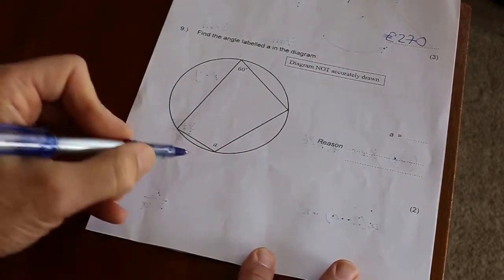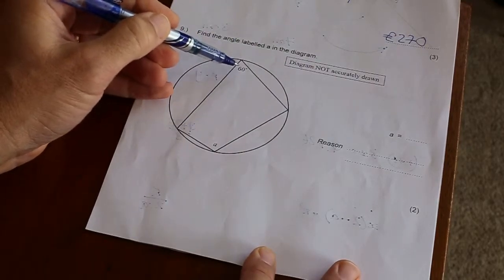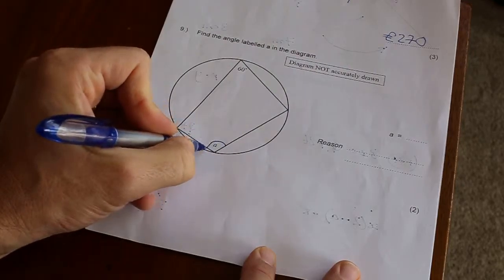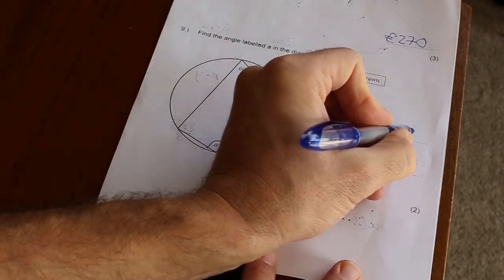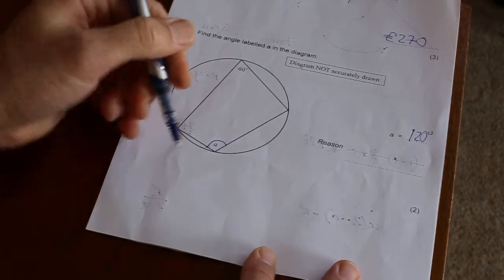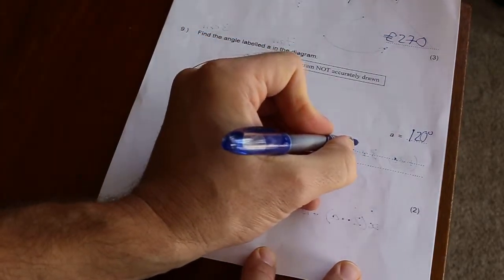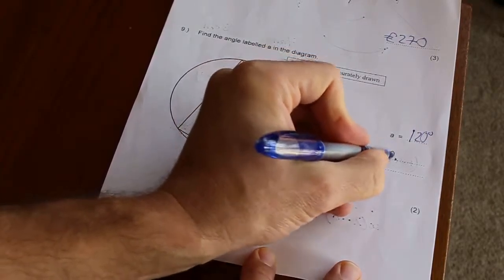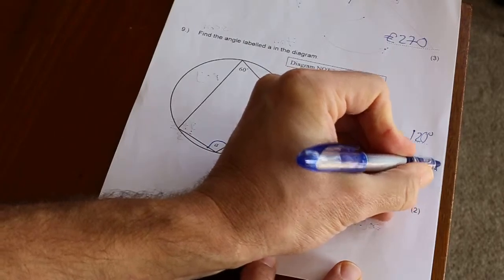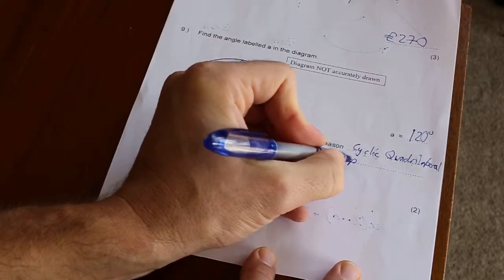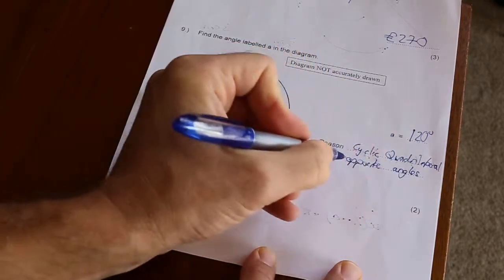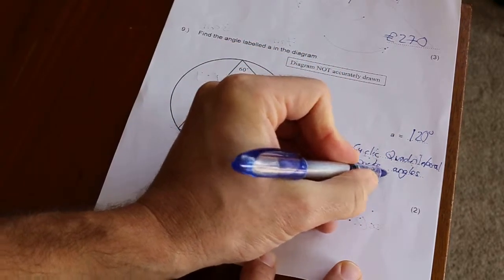Moving on, this was a quick one. It's a cyclic quadrilateral. Opposite angles must sum to 180, so 60 and 120 give us that. The reason you must mention cyclic quadrilateral and that means opposite angles sum to 180.